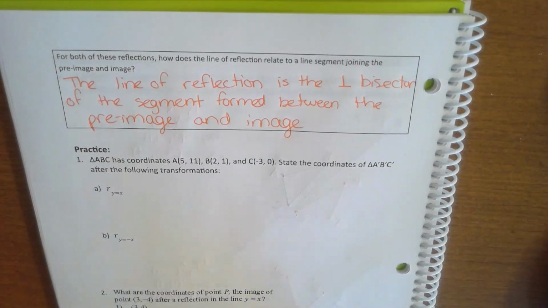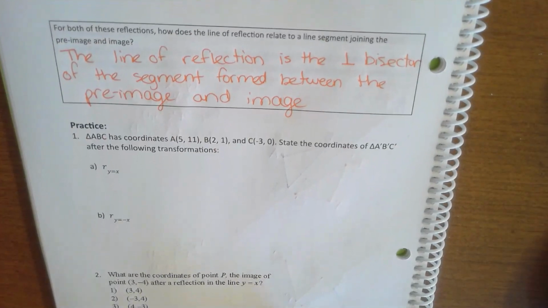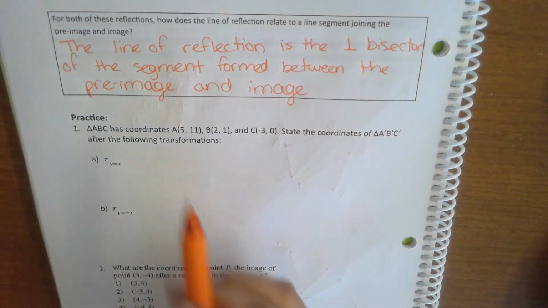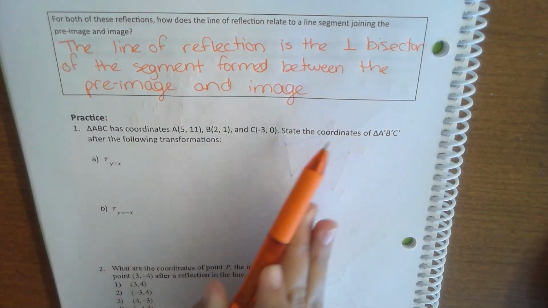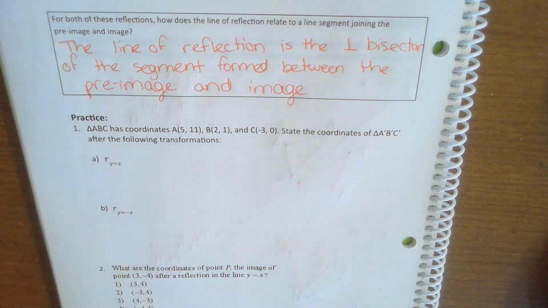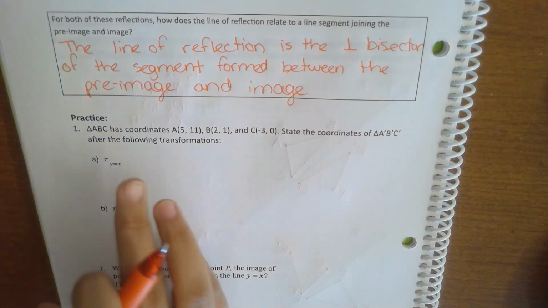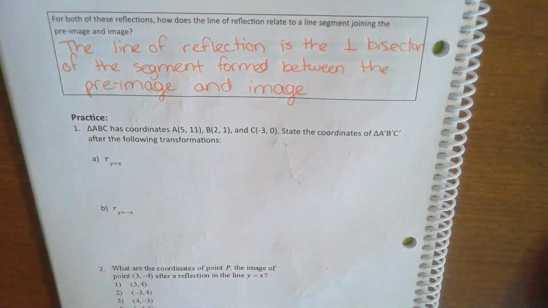Let's finish this page right now for practice, and then we can get you started on your homework. Triangle ABC has these coordinates for A, B, and C. State the coordinates of A prime, B prime, C prime after the following transformations. So this is really just practicing the rules. It's a lot quicker to know the rules. While you'll always have some graph paper, it might not always just be given to you in terms of like X's and Y's. So we should be able to apply those rules without always relying on the graph.